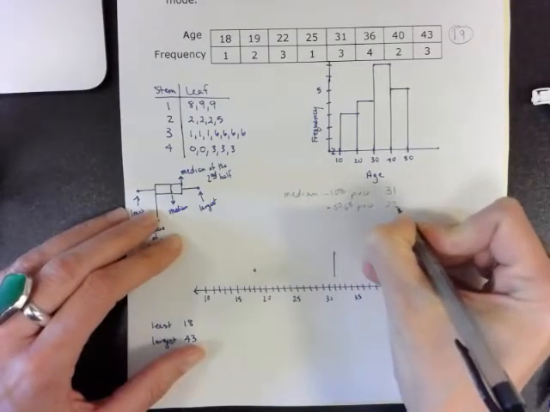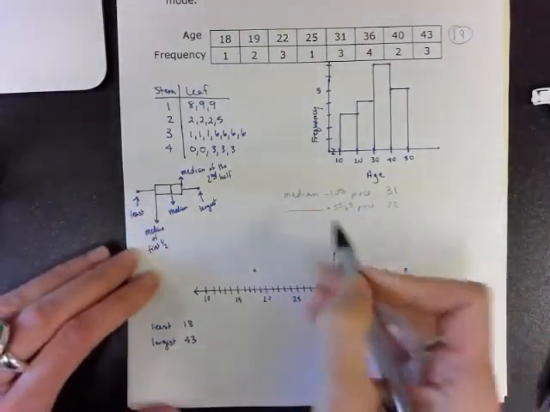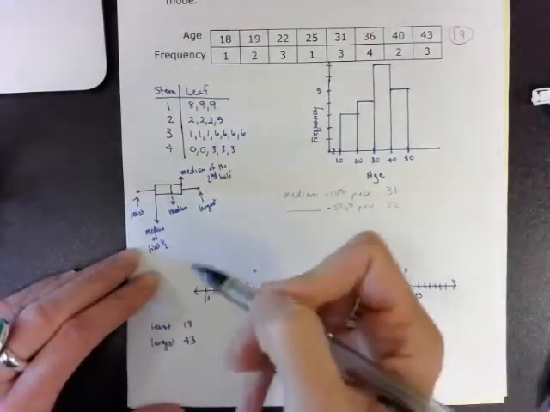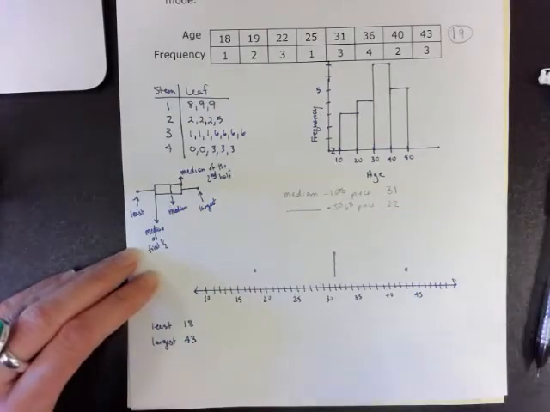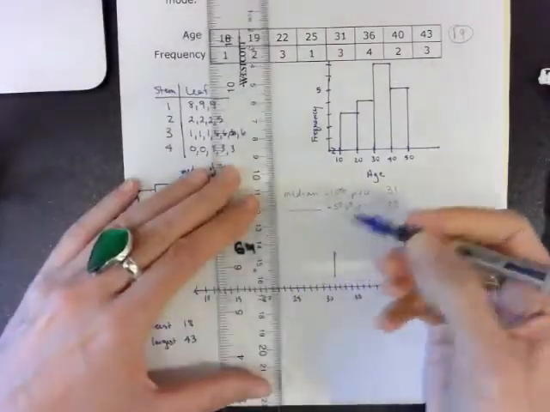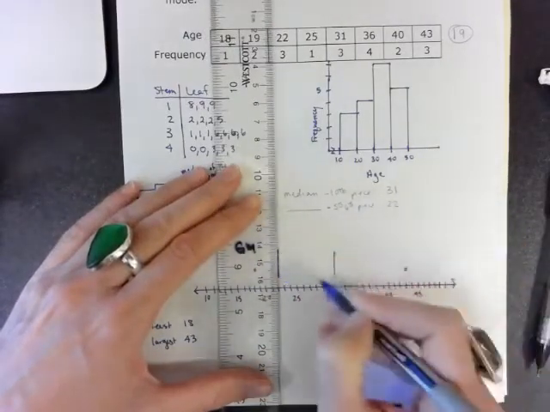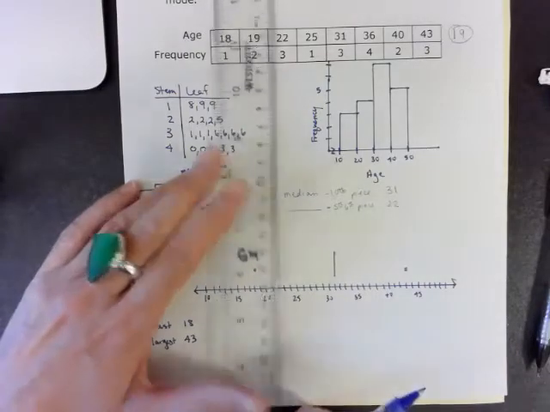And so that's 22. I'm going to give you the name for that in a second, but think about that it's the first half of the first half. So with my ruler, I'm going to find 22 on my number line, and I'm going to draw a line that's about the same size as the line here because I'm going to make a box.